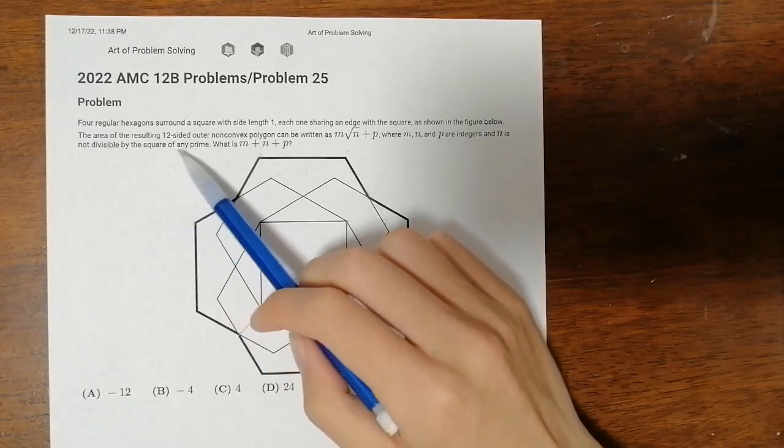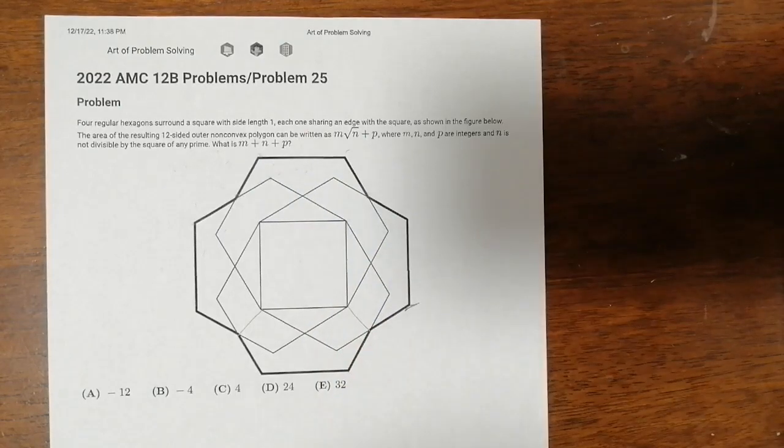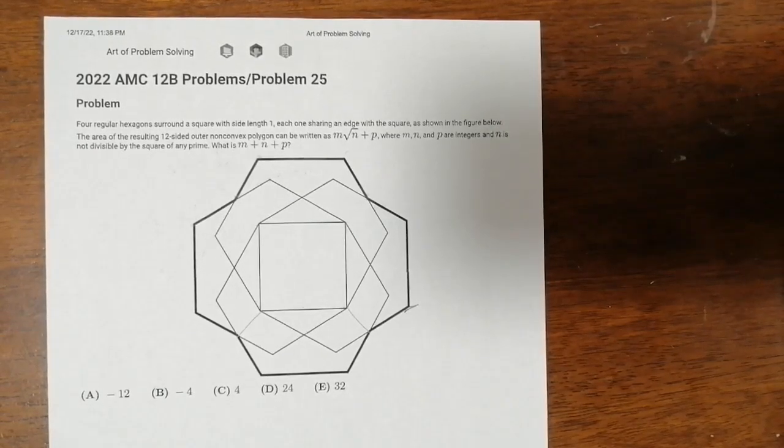The area of the resulting 12-sided outer non-convex polygon, it's a mouthful, can be written as m times the square root of n plus p, where m, n, and p are integers and n is not divisible by the square of any prime. What is m plus n plus p?